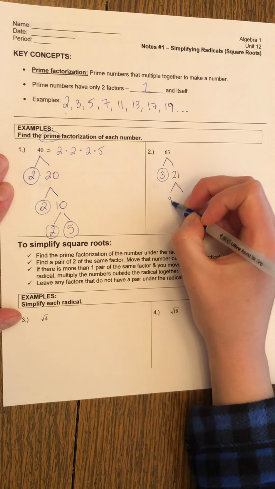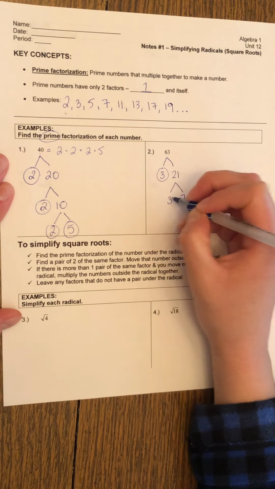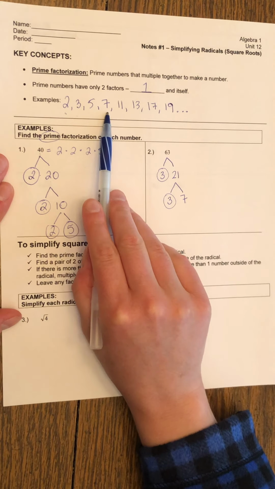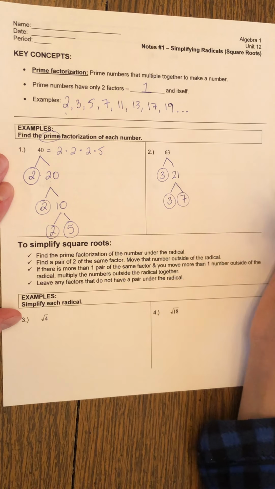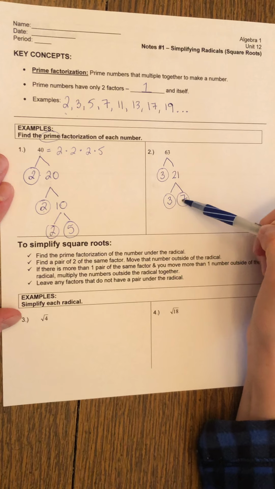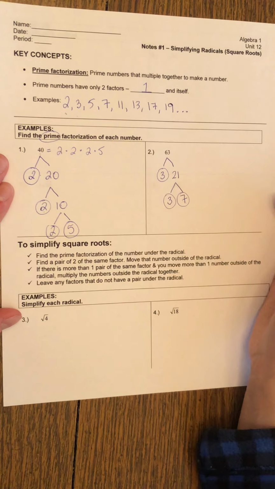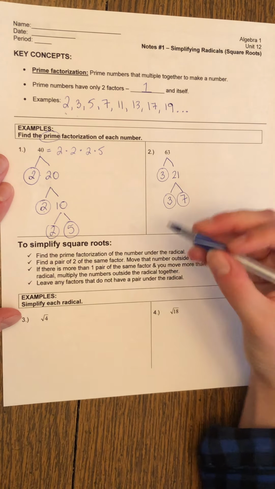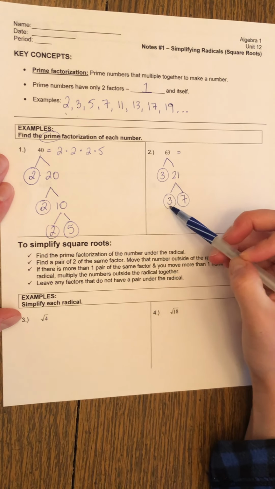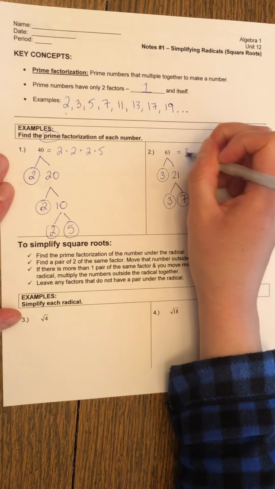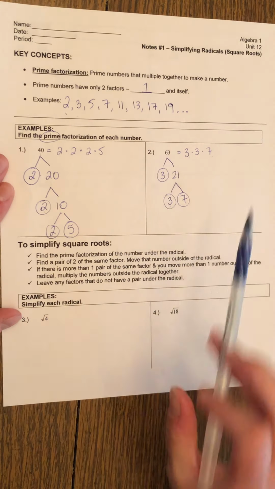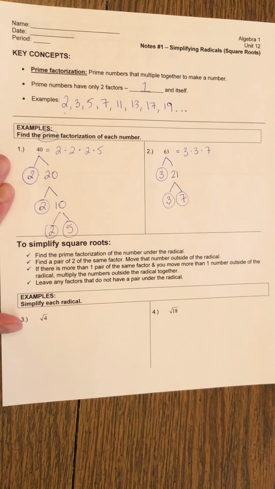What about 3? 3 times 7 gives us 21. 7 is in my list of prime numbers. So once I'm finished finding prime factors in this branch, I'm done with the prime factorization tree. How I'm going to write that is 3 times 3 times 7. If I multiplied all these numbers together, I would get back to 63.